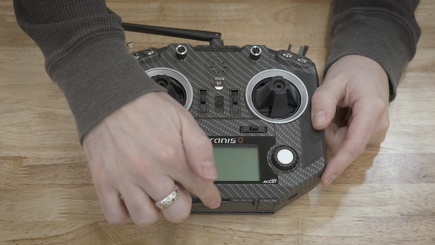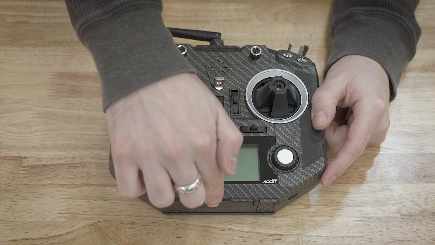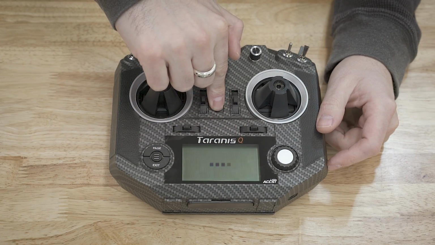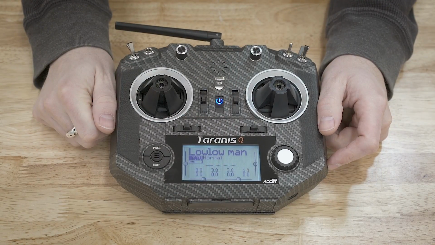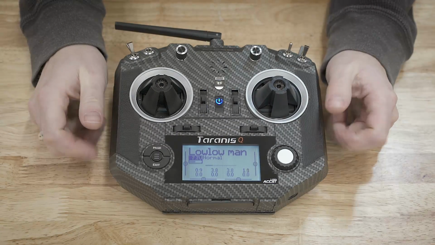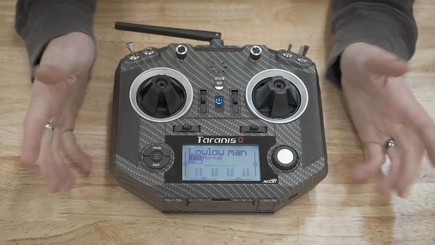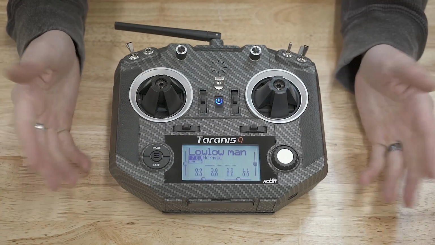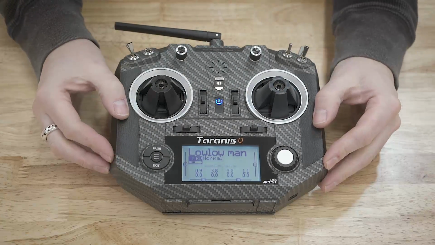Okay, so we put the micro SD card back into the radio, so let's go ahead and turn it on and see what happens. No, God! No, God, please, no! No! So there we go. The sound is on there. Everything works. It sounds crystal clear and beautiful.